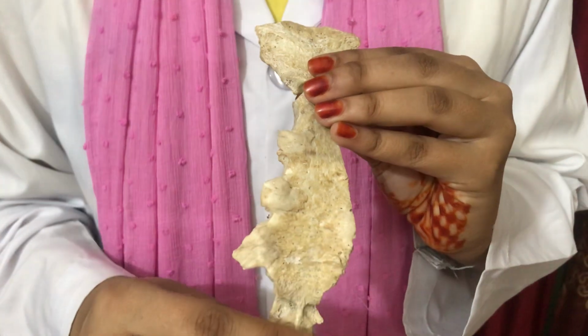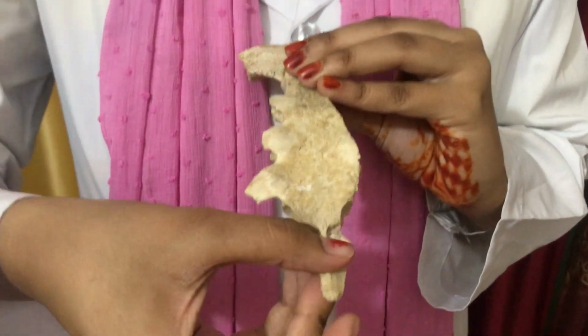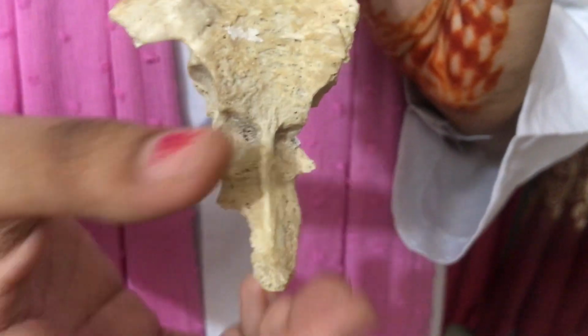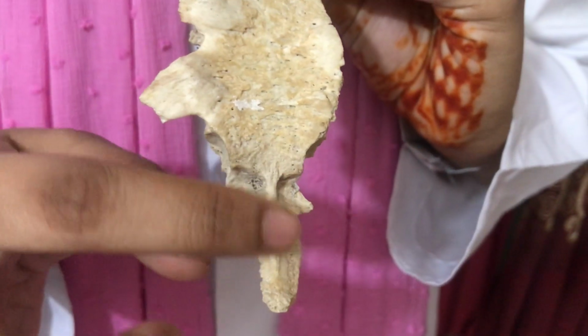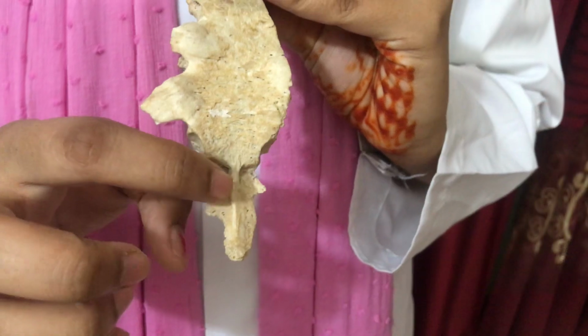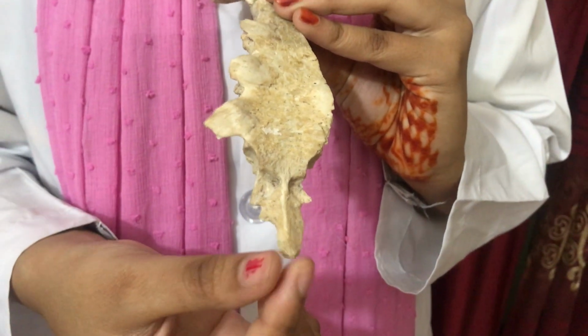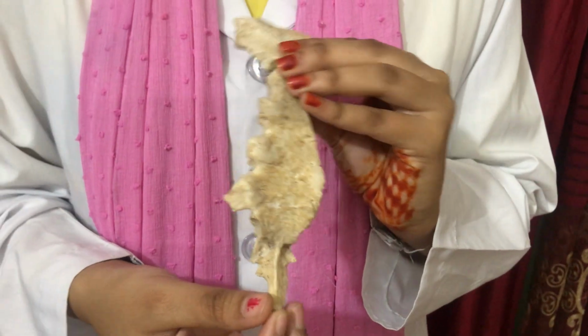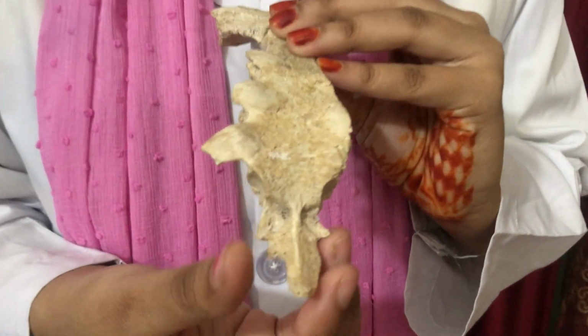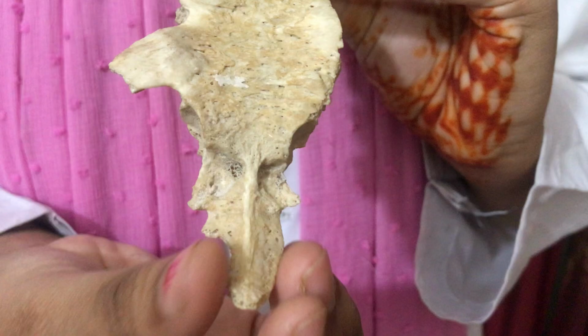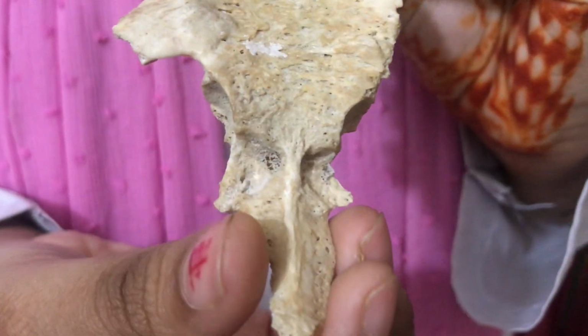The xiphoid process has an anterior surface, posterior surface and lateral border. On the anterior surface, rectus abdominis muscle is attached. At the lower end, linea alba is attached, and at the lateral border, there is the aponeurosis of the internal oblique and transversus abdominis muscle.